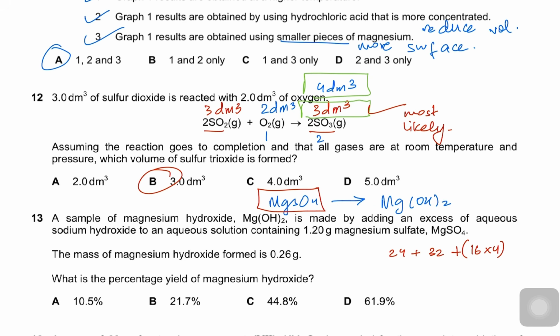So 120 gram magnesium sulfate produces 1 magnesium hydroxide. What is the mass of magnesium hydroxide? It's 24 plus 17 times 2. So 34 plus 24, which is 58 gram magnesium hydroxide. In this question, they're talking about 1.20.